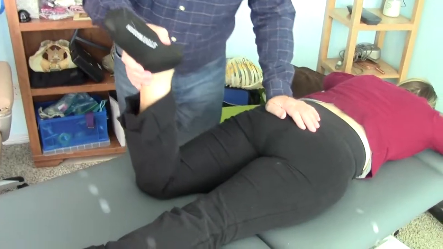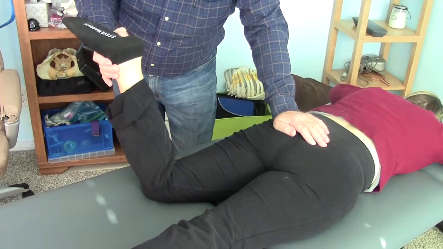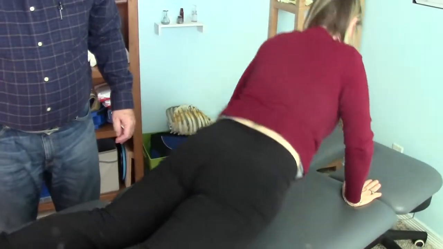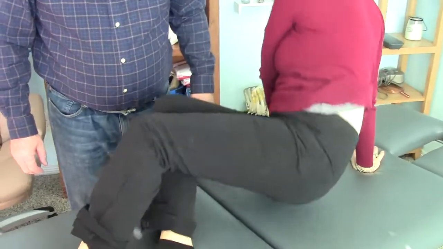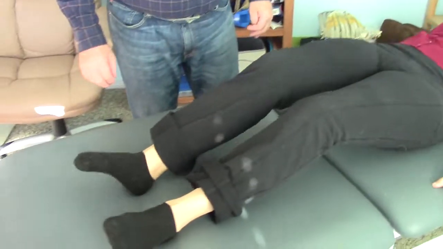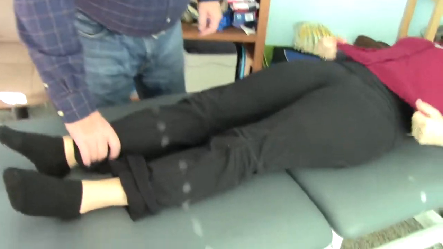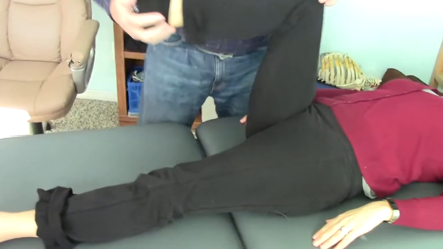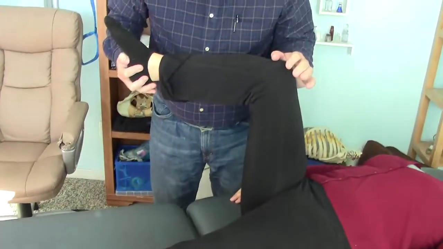And on this side, she actually has pretty free mobility. But if you look at it in a different context, let's have you lie on your back, please. So if we flex the hip in supine and look at internal rotation, she's 45 degrees, normal end feel.